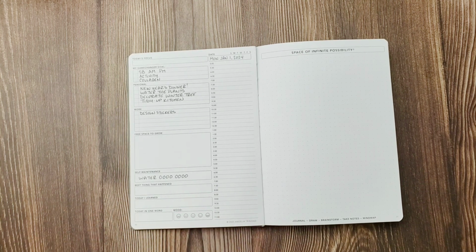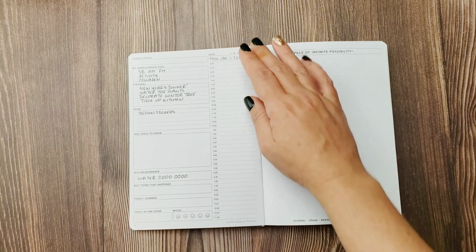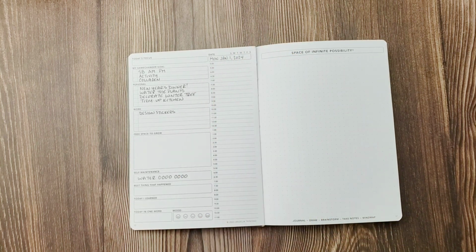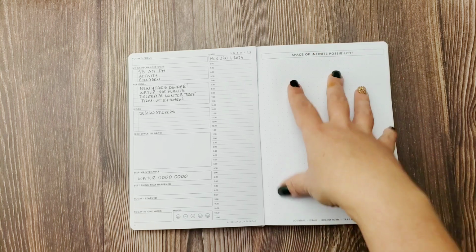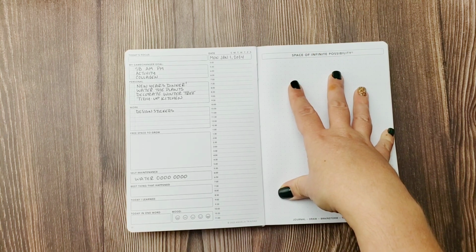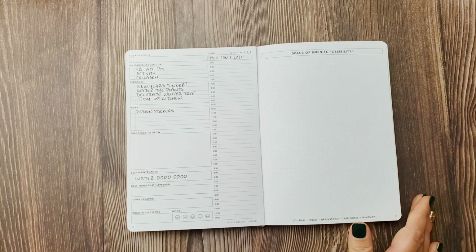Again, simplicity. I found the easier you make something, the easier it is to do, which means you're more likely to do it. So I've just learned to live with it. I don't even notice it. And of course, you've got this beautiful page here, which you can do absolutely anything with.